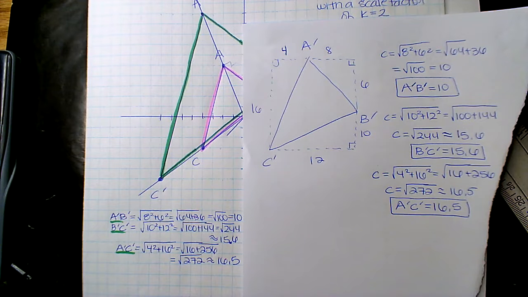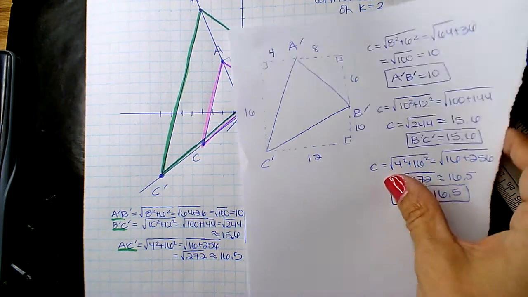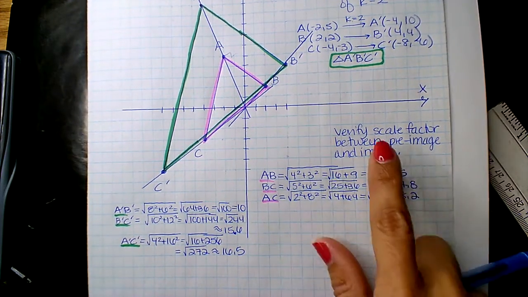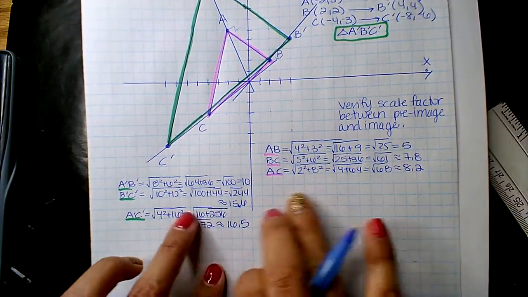So it's the primes over the non-primes. Always. If you were to flip it, your scale factor is reciprocal, and so instead of magnifying it, you shrunk it. So it does matter.